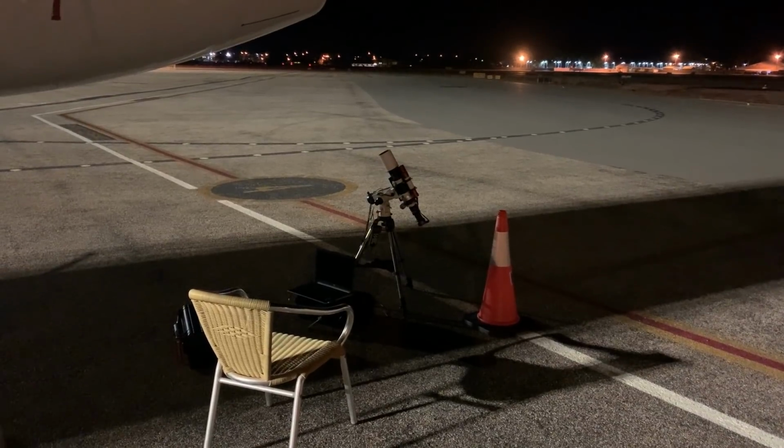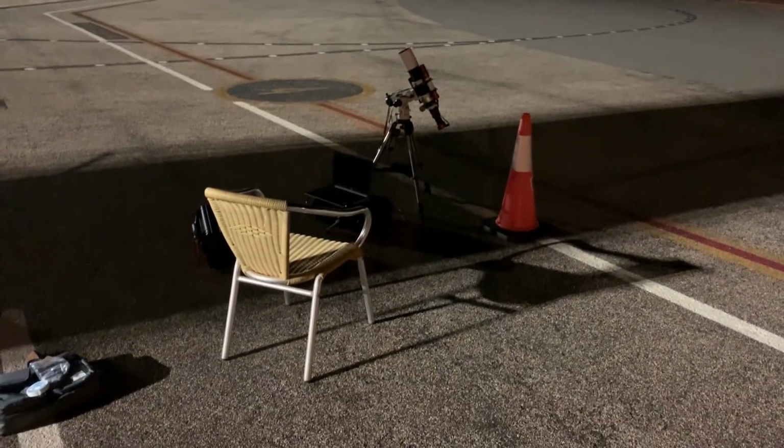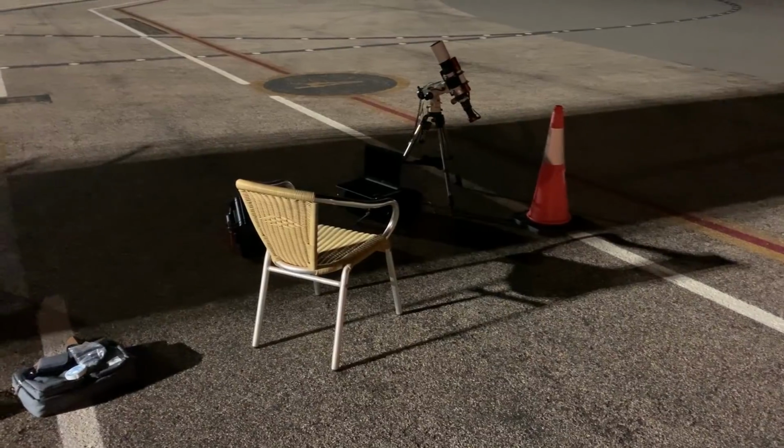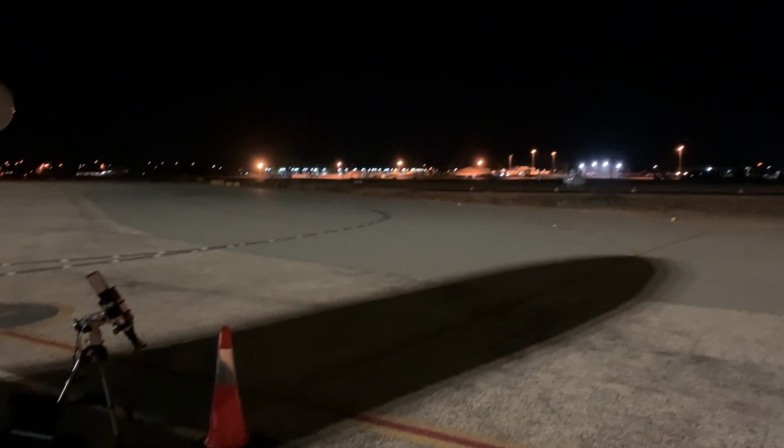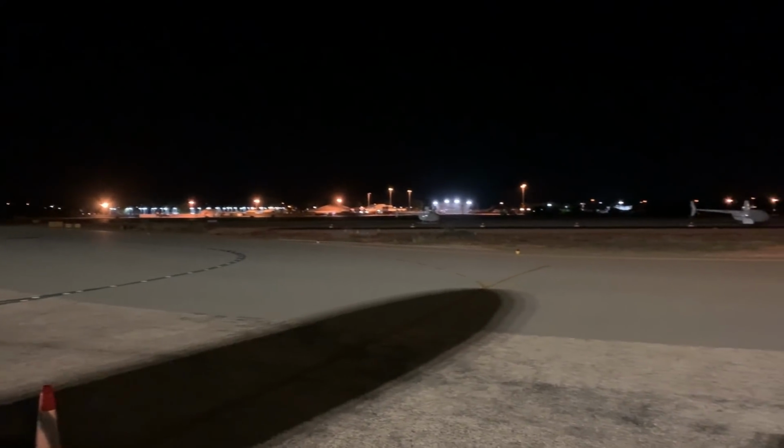How good is the airport night safety officer? He drove away and came back with this chair for me. A big shout out to Broome Airport Management and their team. Love your work.